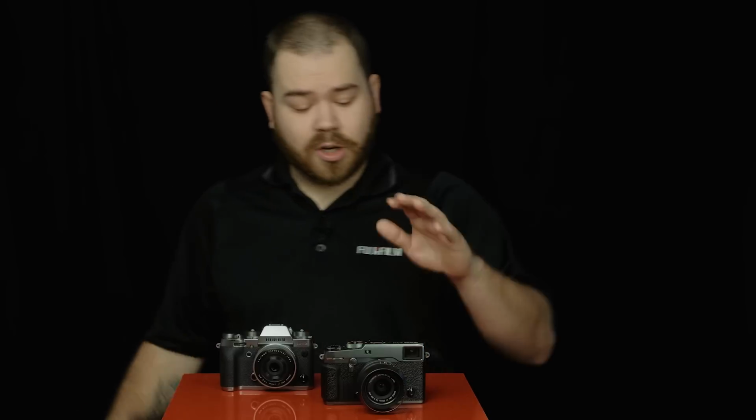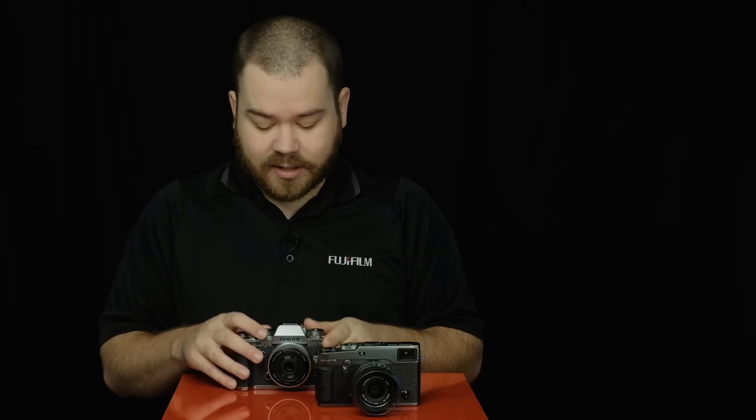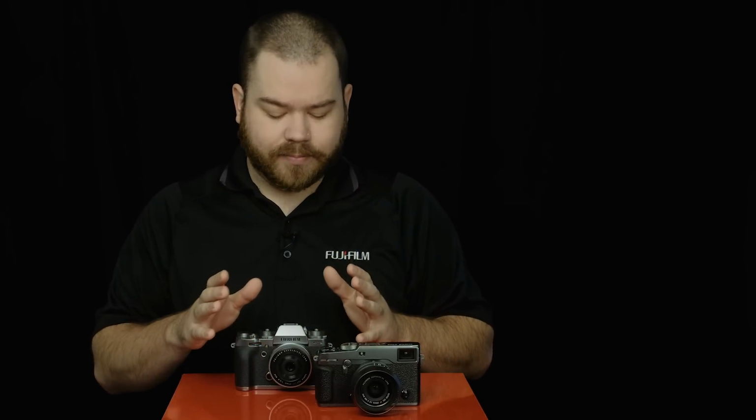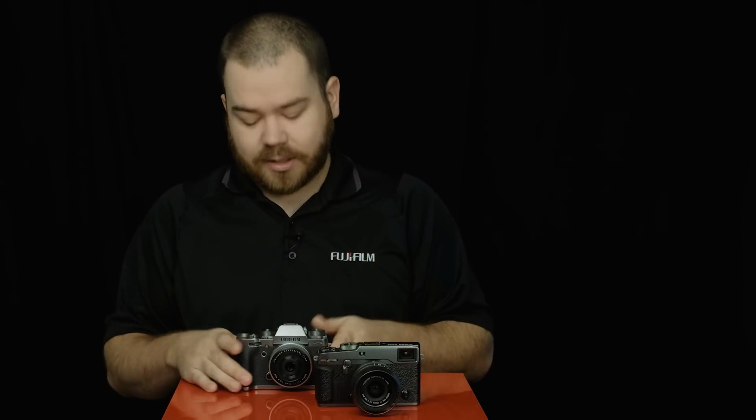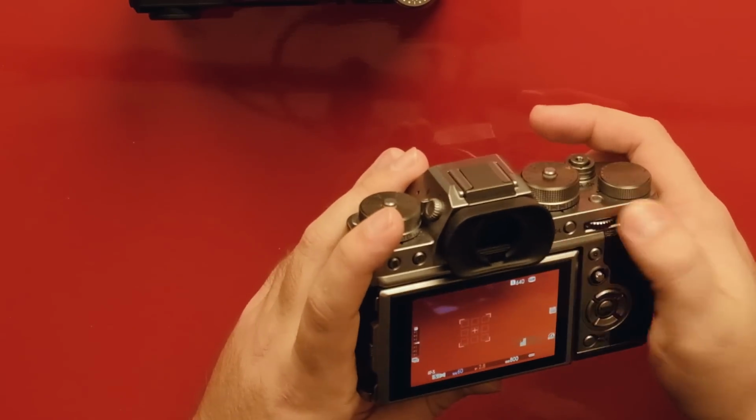Now this feature was already available on the X-Pro2, but now we have added it to the X-T2, and it's to lock the in between the third step settings. You can lock them. So if you don't want to accidentally change your shutter speed by moving the dial, you can lock it, and I'm going to show you how to set that.